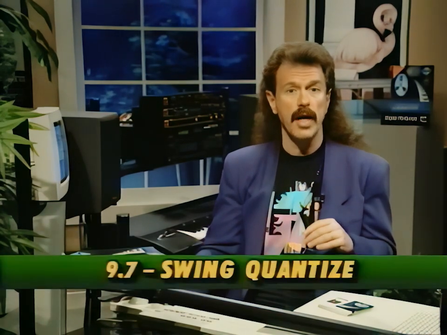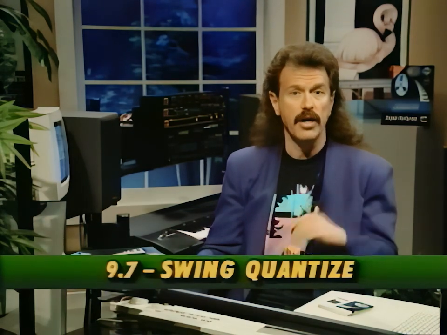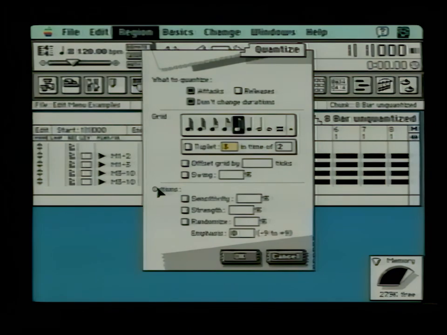And now for an area that a lot of people have questions about. Swing. I'll take our little 8-bar blues and select all 4 tracks. Type in Command 0 to open up the quantize window. Swing takes every other grid point and delays it to give a shuffled feel to the beat. In other words, if we were using an 8th note grid, every other 8th note would be delayed. 100% is for a regular swing feel.